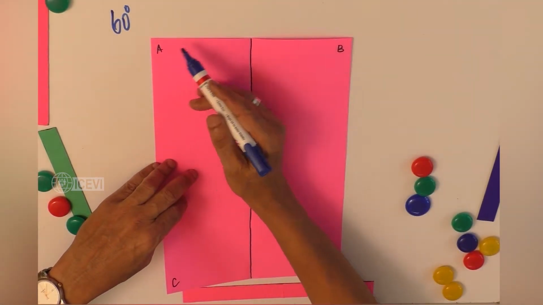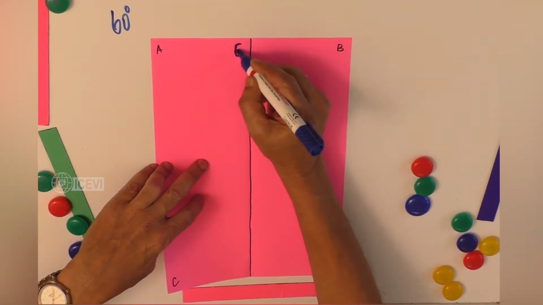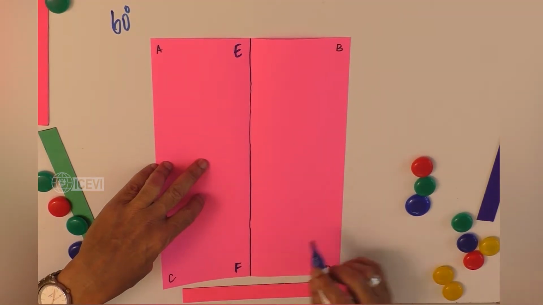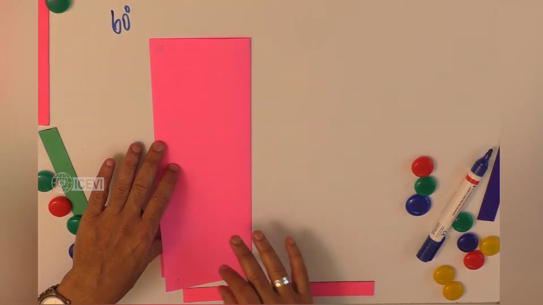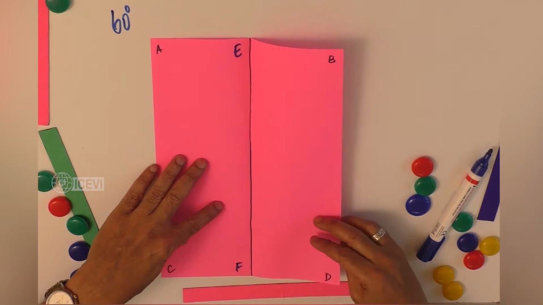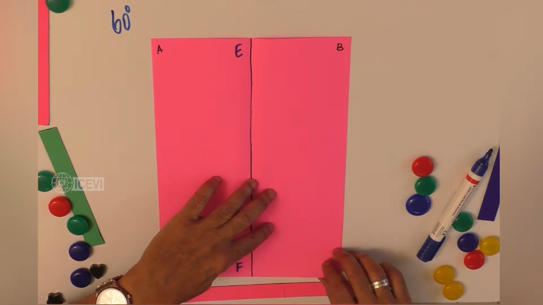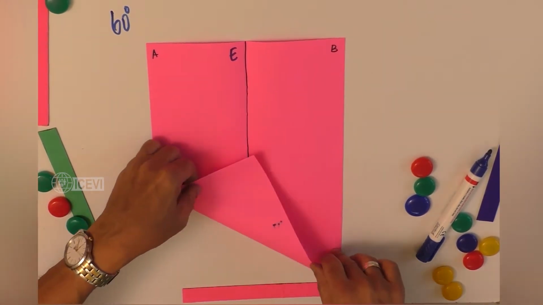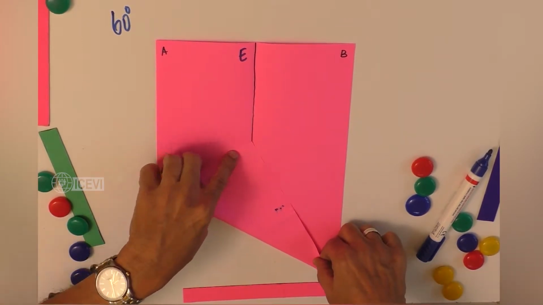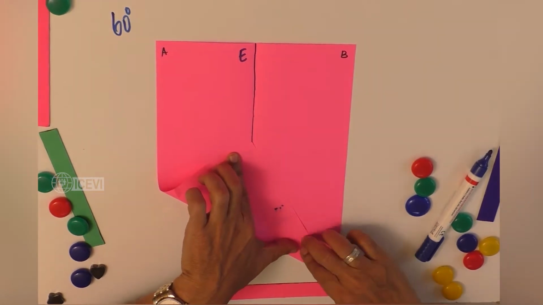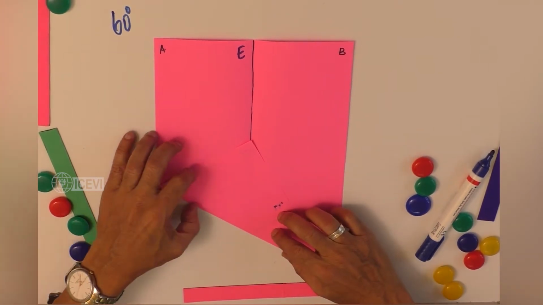Now take this rectangular paper ABCD and make a line EF, which is nothing but the perpendicular bisector of the sides AB and CD. Now what we do, we keep the vertex D intact and bring vertex C in such a way that it touches the line EF.